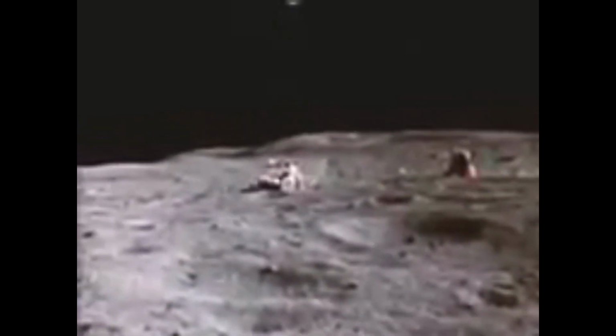Last type is human mission. Humans were landed on the moon in 1969 to 1972 by NASA. It is the mode of transportation that took astronauts to the lunar surface. Neil Armstrong became the first person to step on the moon on July 21, 1969.